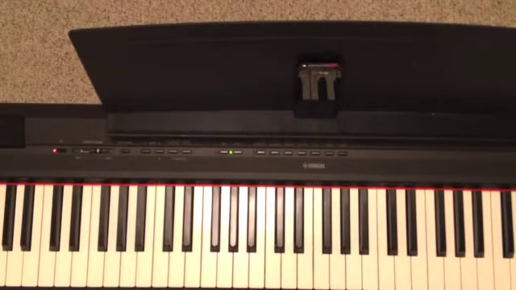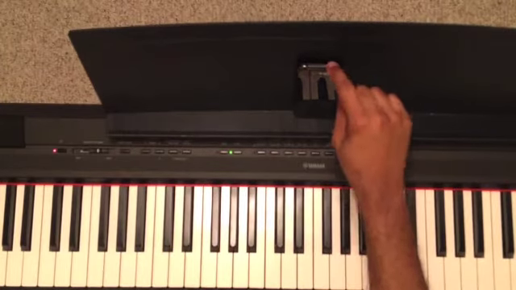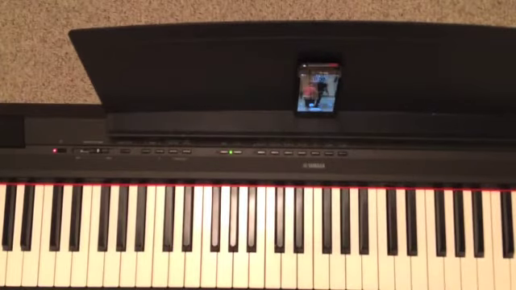So now the next thing, we learn all the keys, and we're not going to cover all of them in one setting. We're going to learn all the keys that use that exact same fingering, okay?